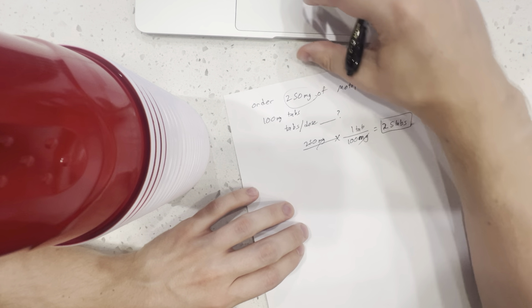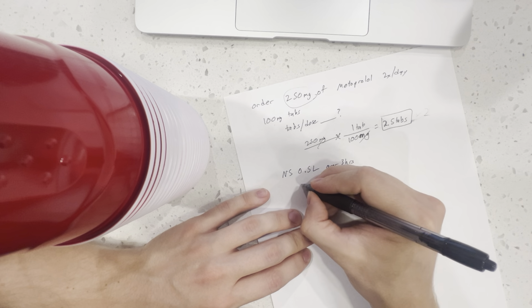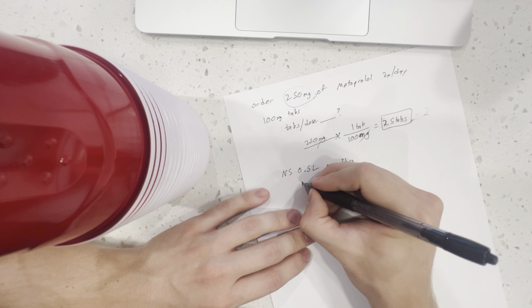So onwards and upwards. Let's go to flow rates. So we have normal saline, also known as NS. We have 0.5 liters of that running over 3 hours. But we need to program the pump, right?